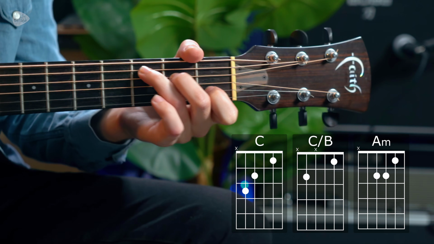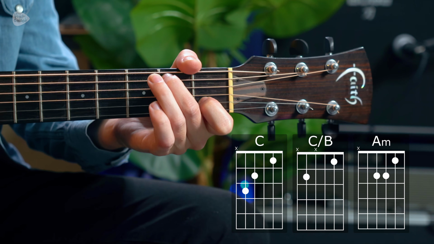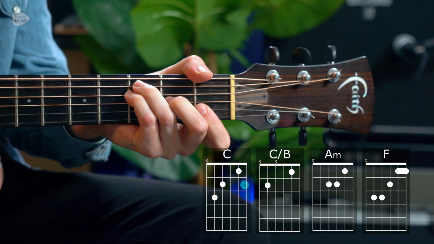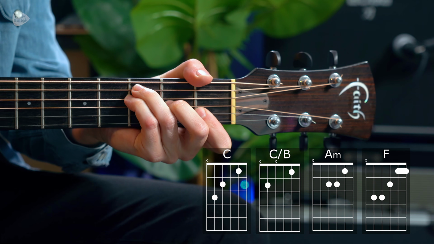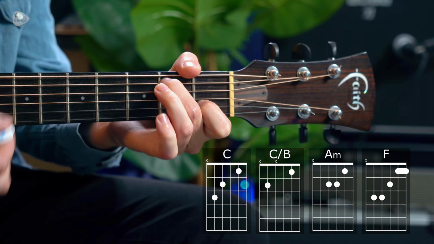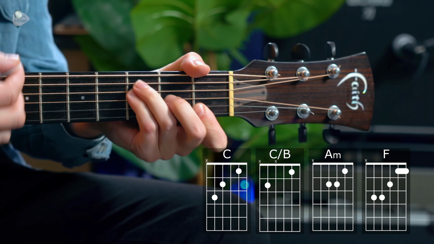The most common chord progression there would be a C, C over B, A minor, finish that off with an F. You've basically got a very common 4-chord song, something like Wherever You Will Go, and countless others use this progression.